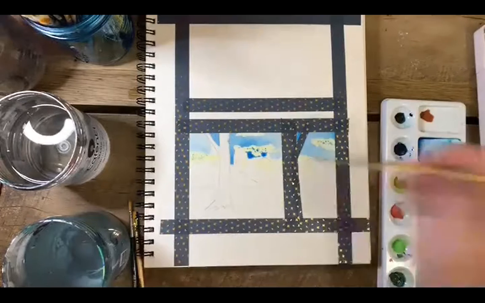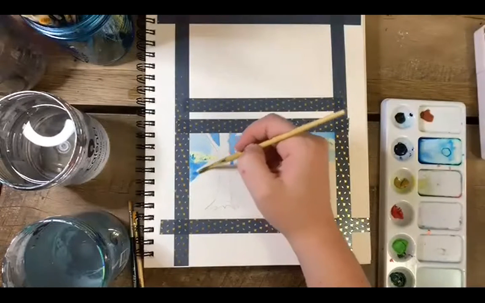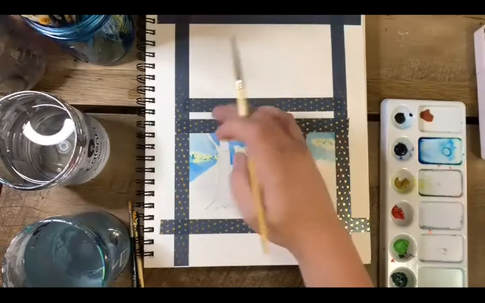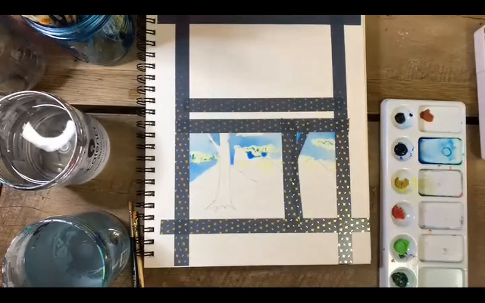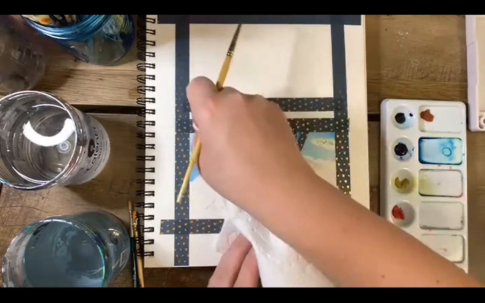I want this to be very washy. And if you accidentally get color somewhere where you don't want it, usually if you work relatively quickly, like with a paper towel, you can blot it up and lift.